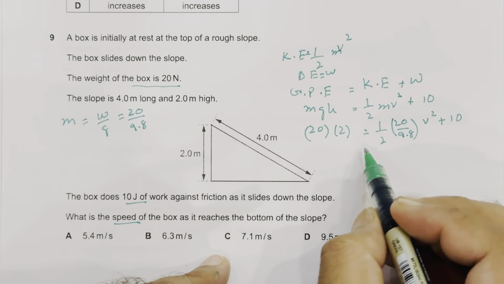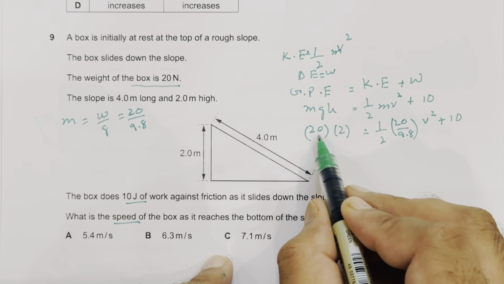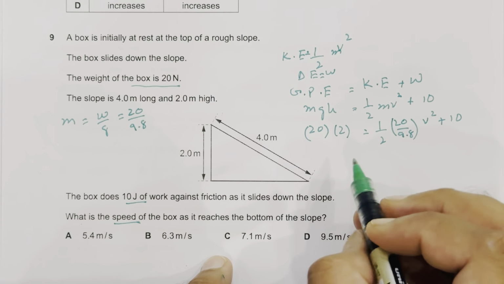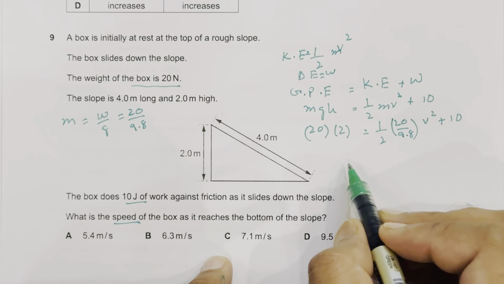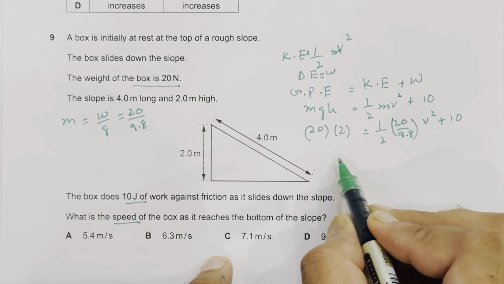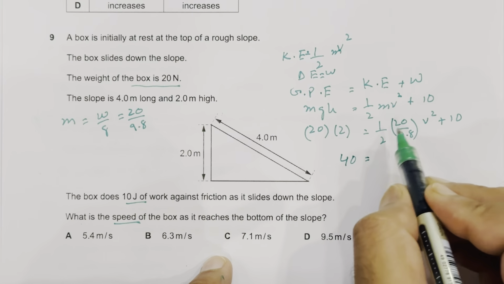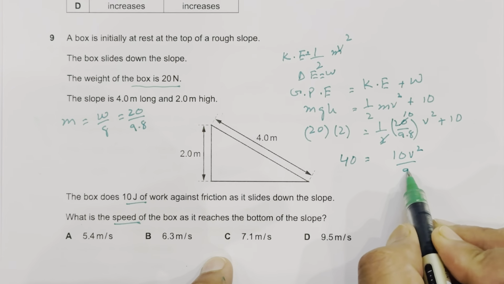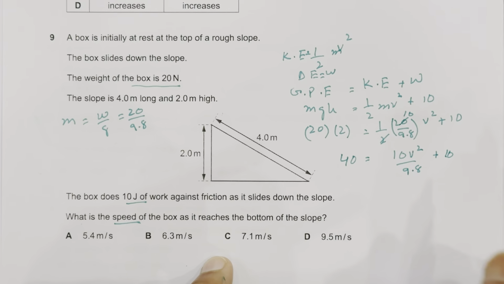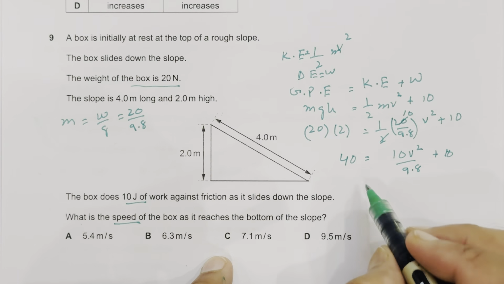Okay, so this would be 40, then 40 multiplied by 2. Okay, first, this would be 40 and 2 gonna cancel with 10. It would be 10 V square over 9.8 plus 10. You're gonna subtract 10 from the 40.